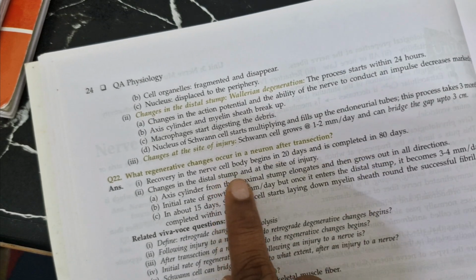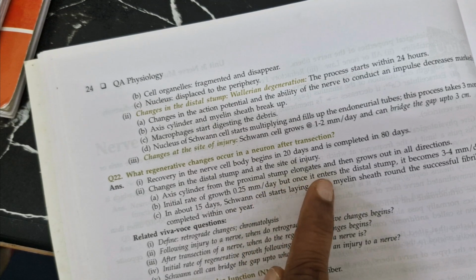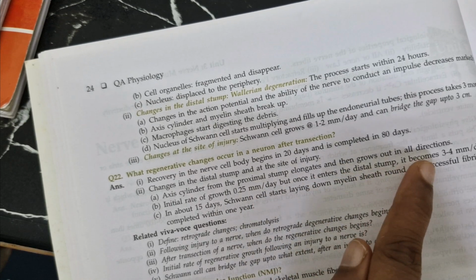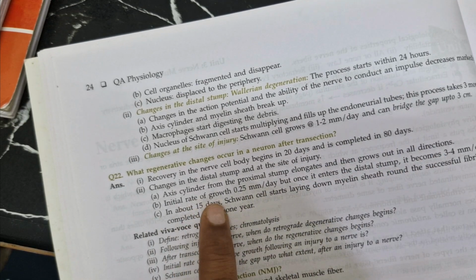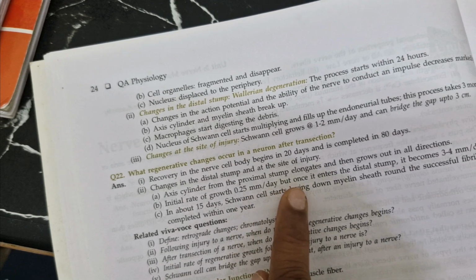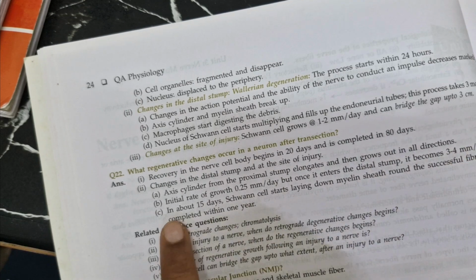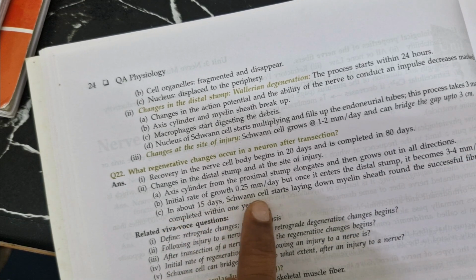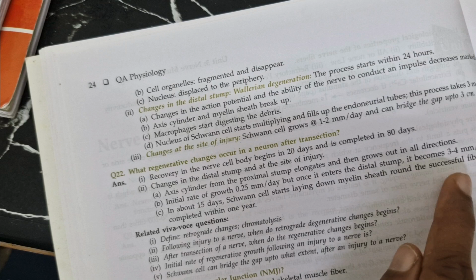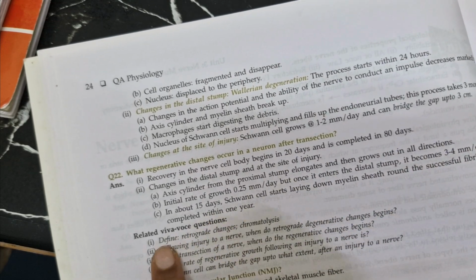Changes of the distal stump and at the site of injury: axis cylinder from the proximal stump elongates and then grows out in all directions. Initial rate of growth is 0.25 millimeter per day, but once it enters the distal stump, it becomes 3 to 4 millimeters per day. It's about 15 days. Schwann cells start laying down the myelin sheath around the regenerating fibril, which is completed within 1 year.